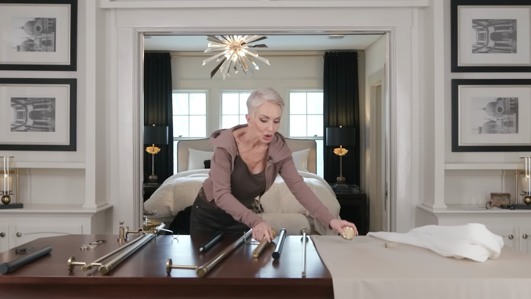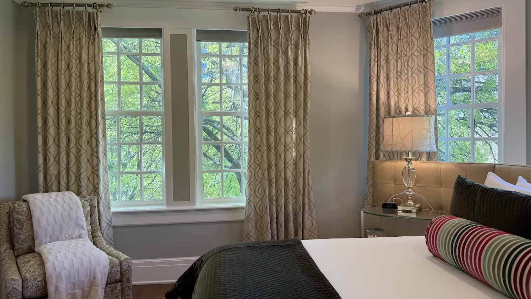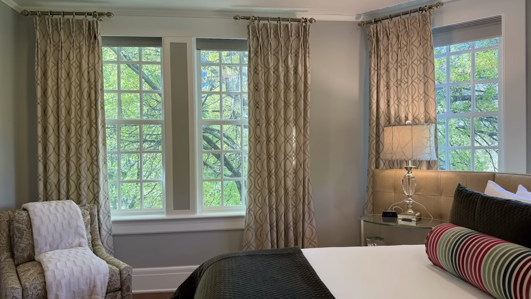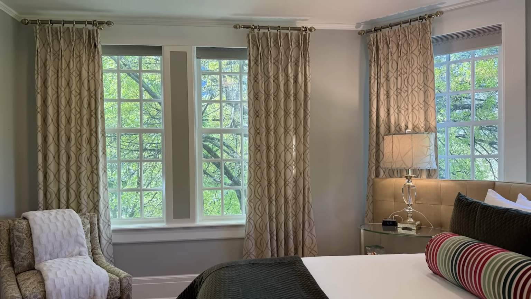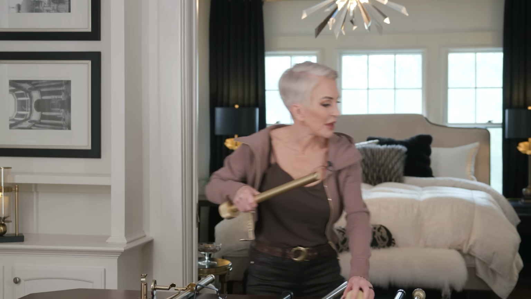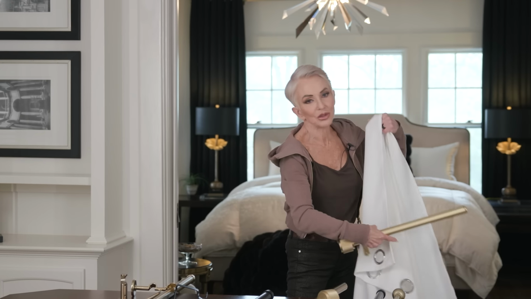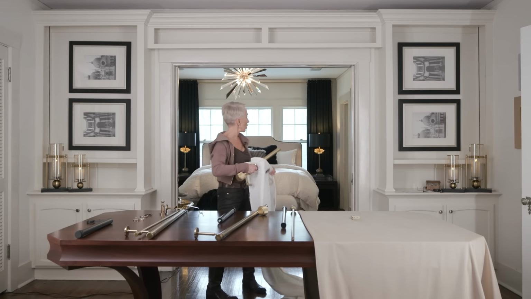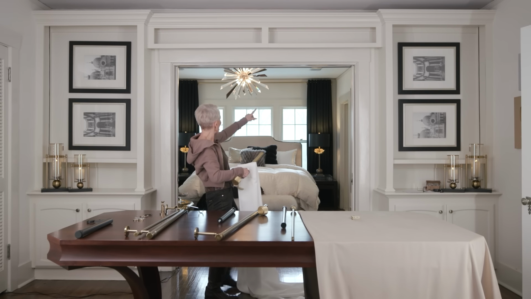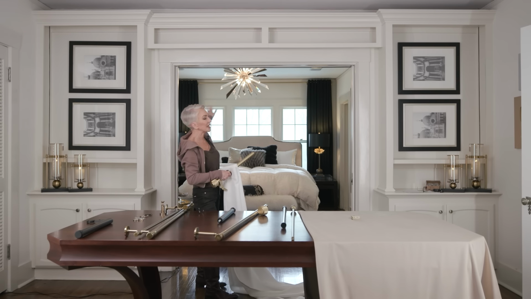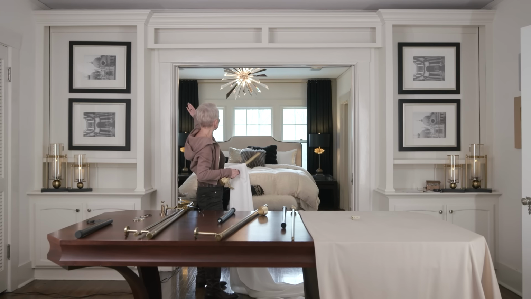Now let's say you don't want to do a rod that goes all the way across your window. You want to do a limited rod that is only going to be on one side. Now, when do you do this? Over here, I did the rod to go across because I felt like it created this really clean, finished line across there.